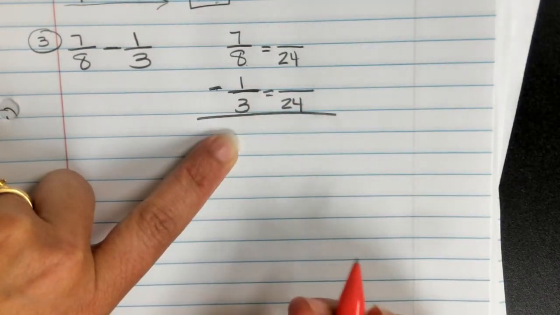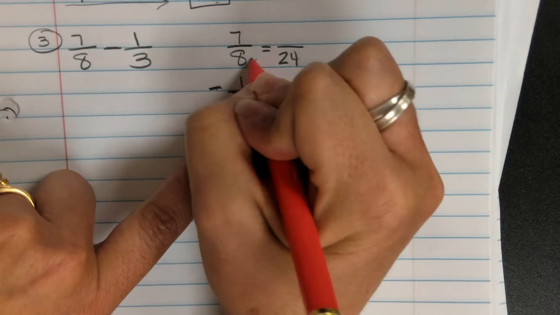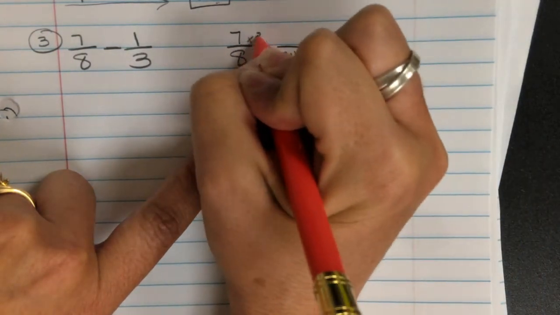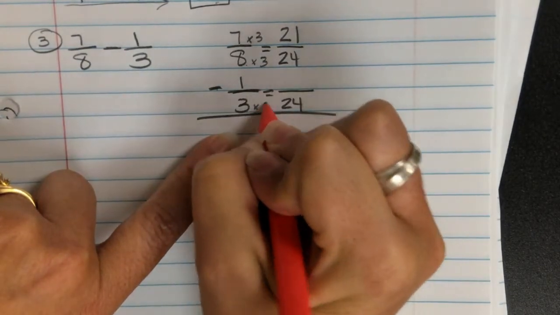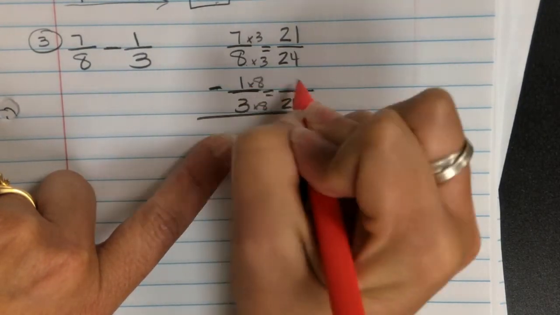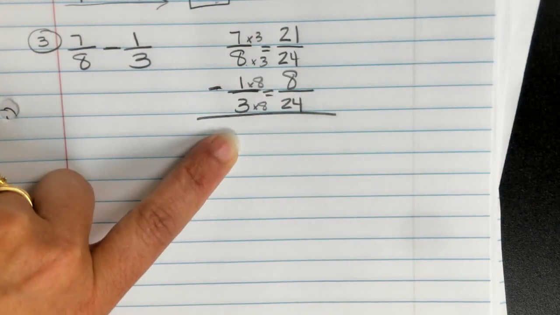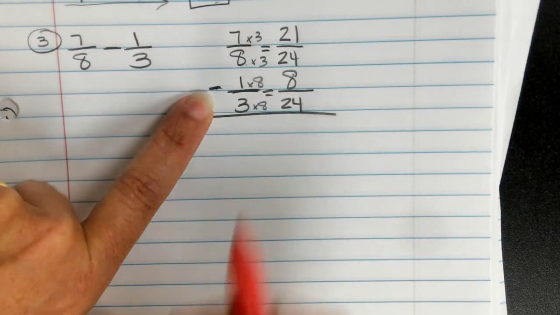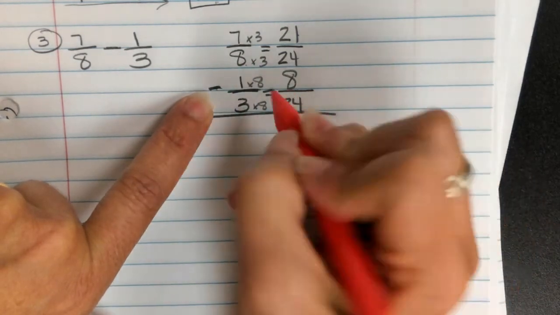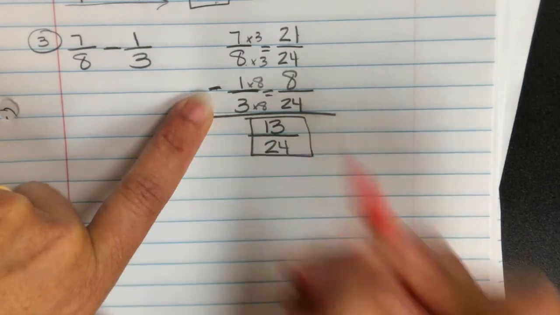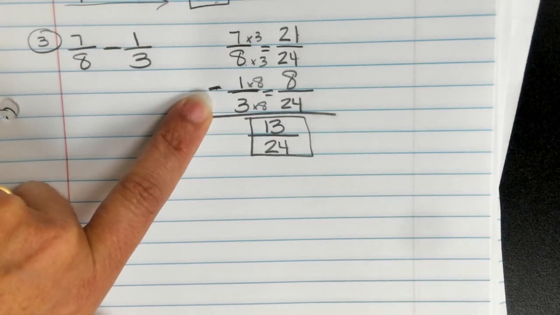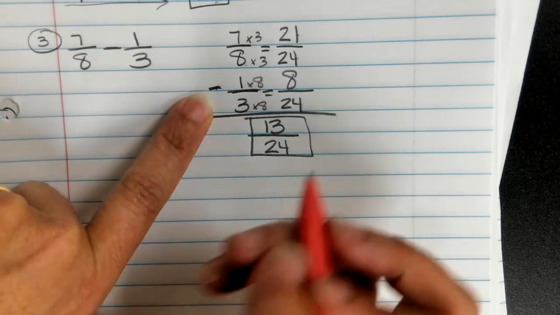Now, to create the numerator, I'm thinking 8 times 3 is 24. 7 times 3 is 21. Down here, I'm thinking 3 times 8 is 24. 1 times 8 is 8. It is subtraction. So 21 minus 8, 13 out of 24. And it doesn't simplify. Good on that one? Some of you are looking like I'm crazy, so I'm starting to wonder if I'm wrong.